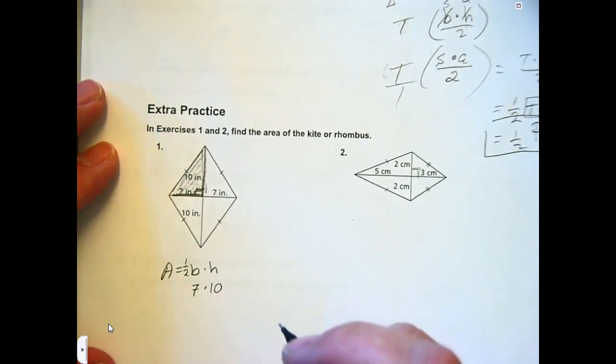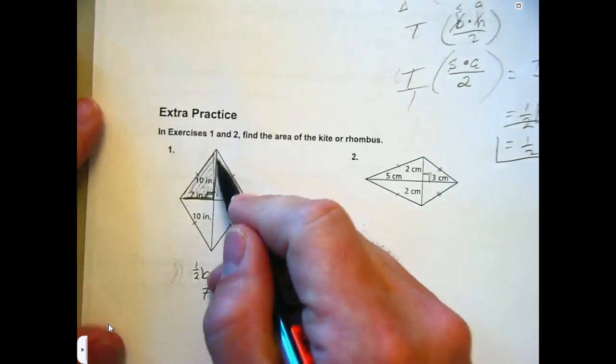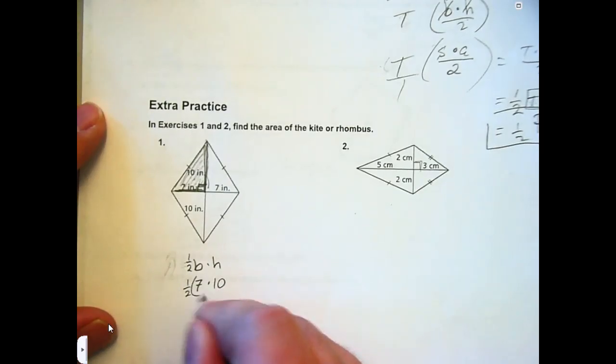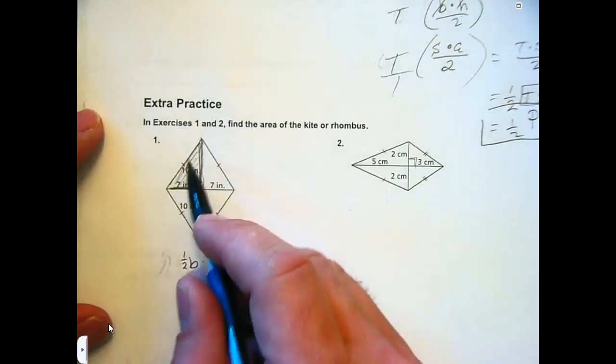Everyone agree? Wait, no, that was the height. Yeah, this is the height. Okay, so we'd have 1/2 times 7 times 10. That will give you this triangle.